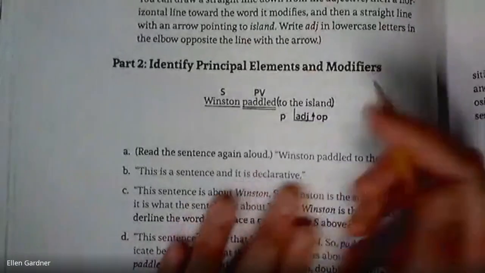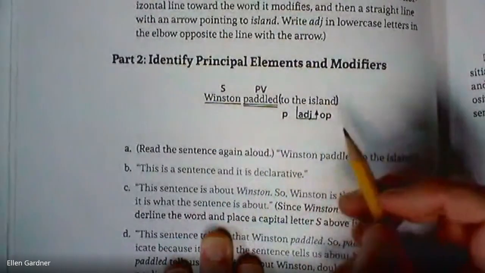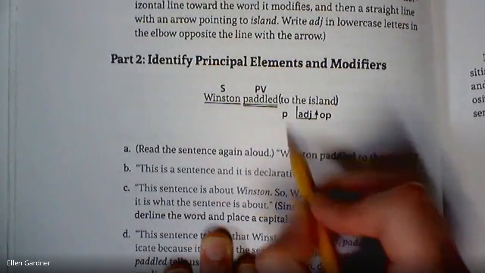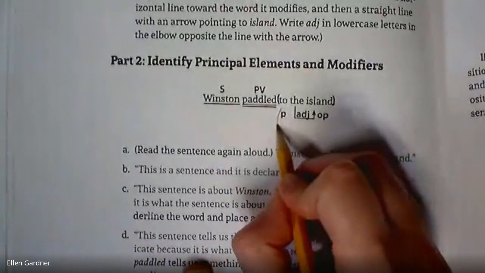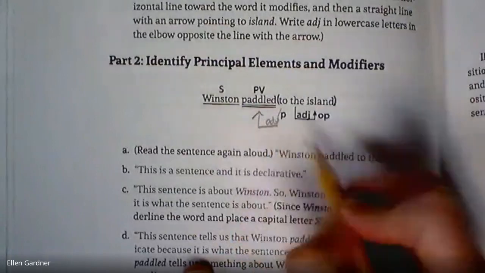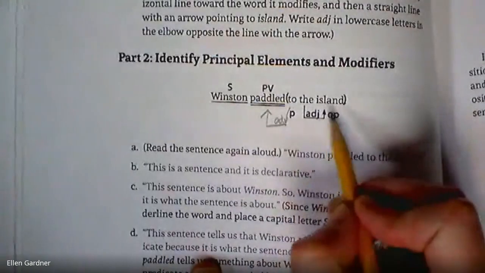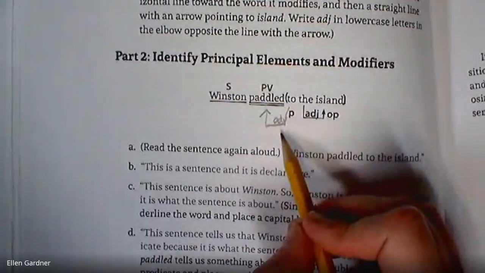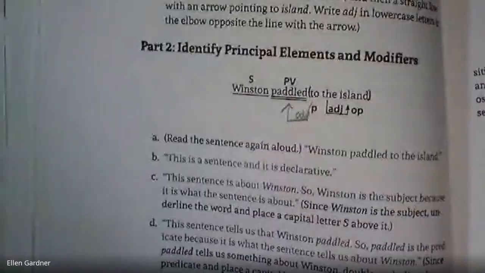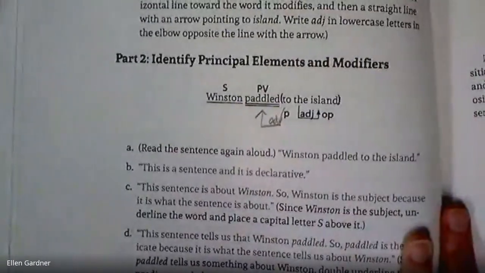One more part of our marking is that we would put a line saying this whole phrase is acting as an adverb, connected to the predicate verb. Because that's what is happening here. To the island tells us where Winston paddled. So the whole thing is acting as an adverbial prepositional phrase. It's an adverb in the sentence as one phrase.